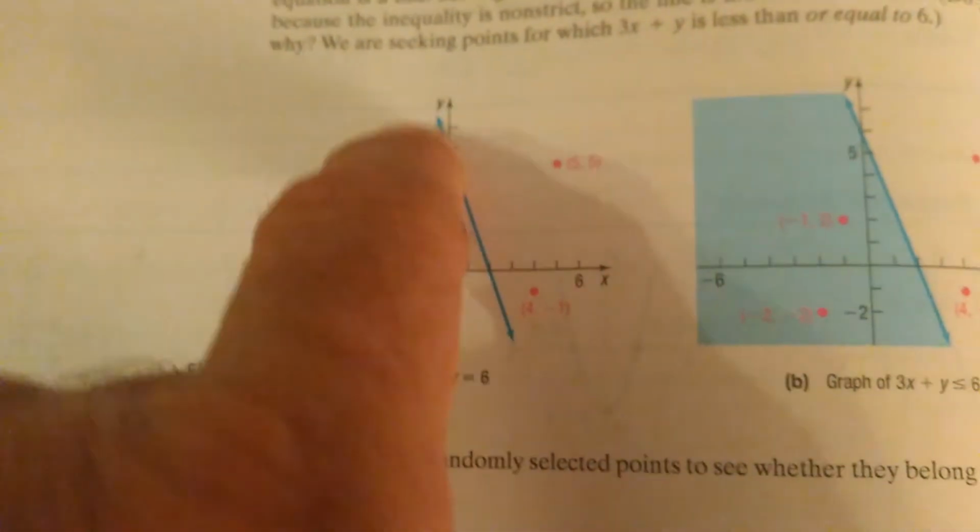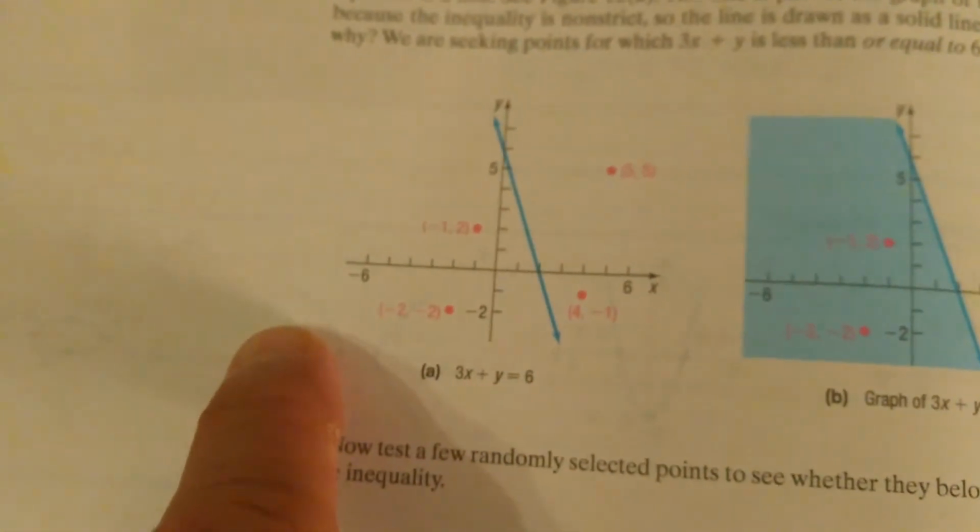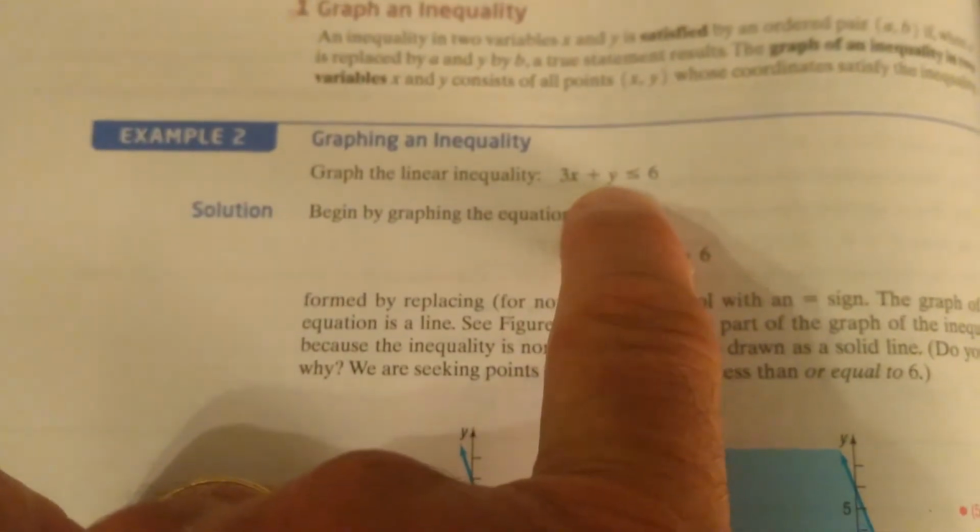Now, here's the line. So the line is intersecting with the y-axis. Anything above the line is greater than, anything below the line is less than. Because this particular problem says less than or equal to, we're going to shade below the line.